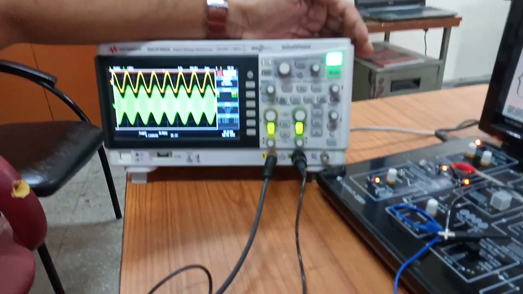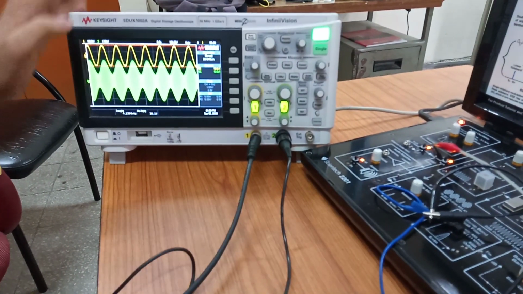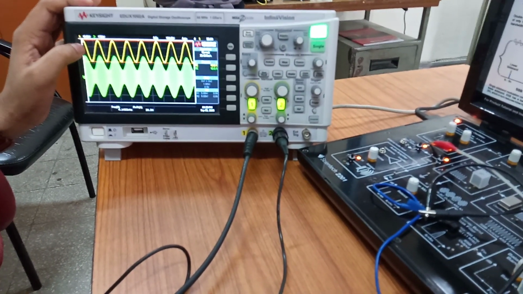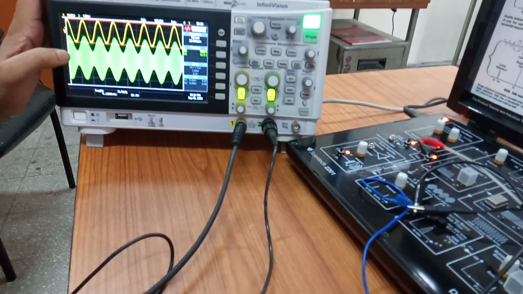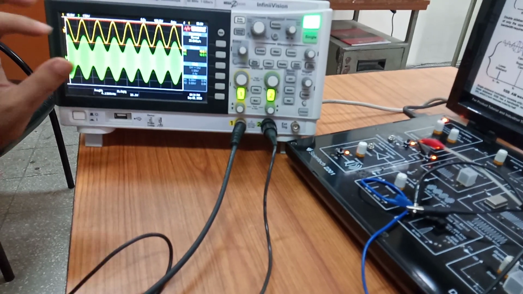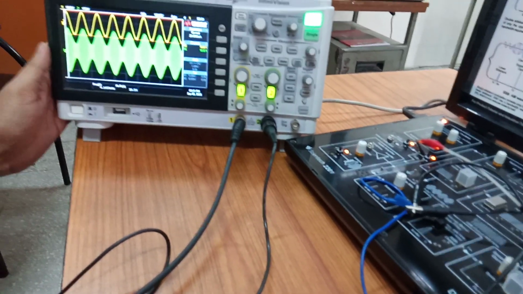You can see we are getting the same as I have recorded it. It is in run condition and we are getting this message signal and this is our DSB with carrier. We are going to see how we are going to balance the carrier and get perfect modulation. This is the under modulation case.